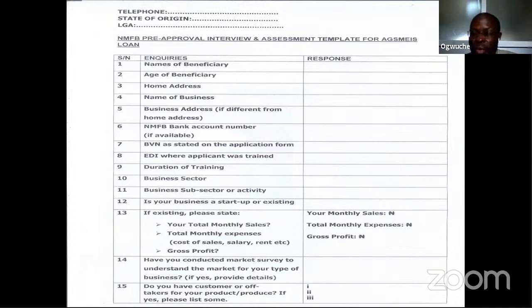You sell up to 10 crates of poultry. Let's say you sell at 800 naira per crate and you sell up to 10 crates. How much is that? So you indicate. Then the total expenses: how much do you spend to be able to make those monthly sales?